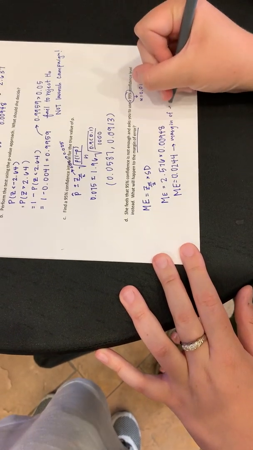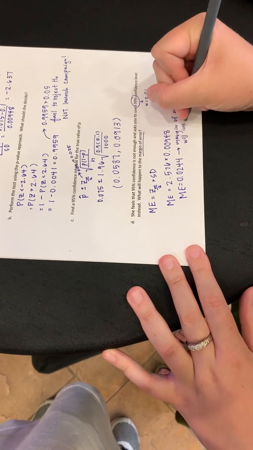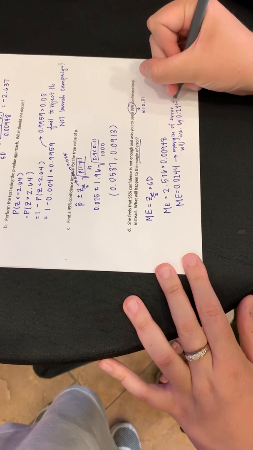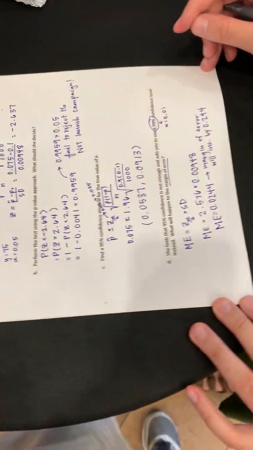And this means that our margin of error will increase by 0.0244. And that makes sense because the more precise you try to be, the more room for error you'll have. And that's it.